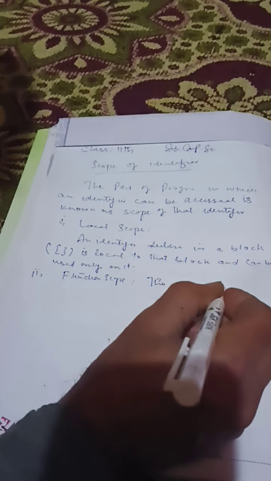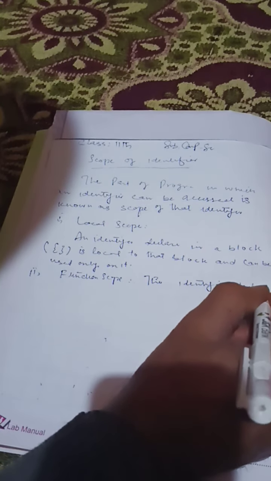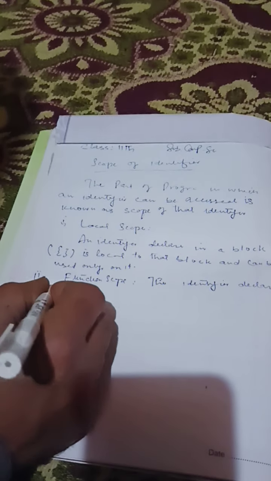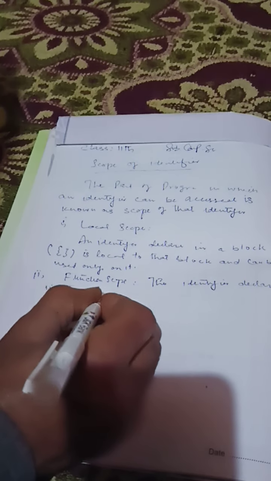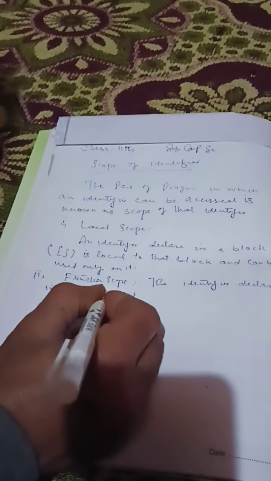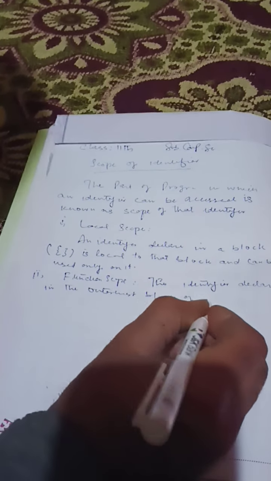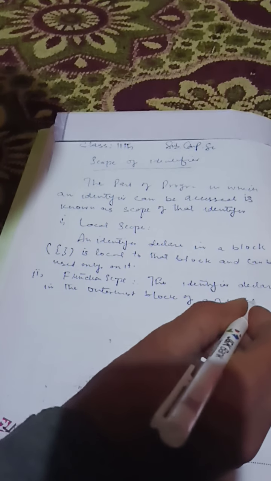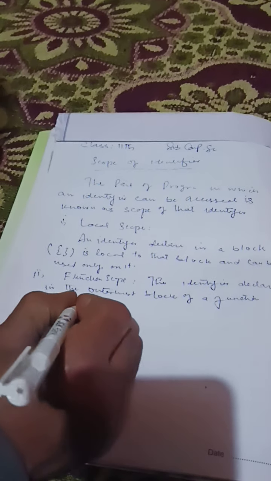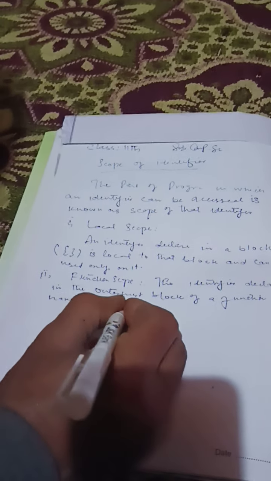The identifier declared in the outermost block of a function have function scope.